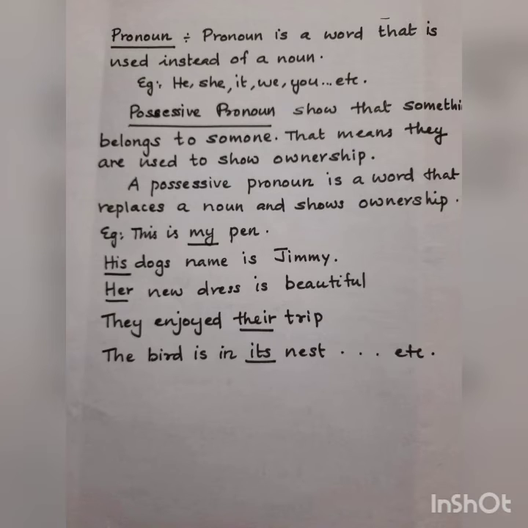Example, he, she, it, we, you, etc. Then possessive pronouns show that something belongs to someone. That means they are used to show ownership or relationship.